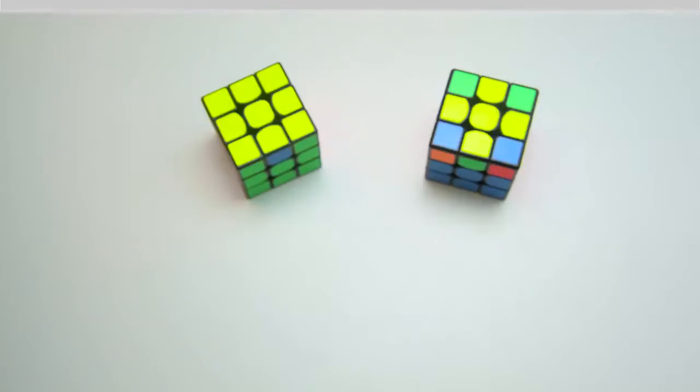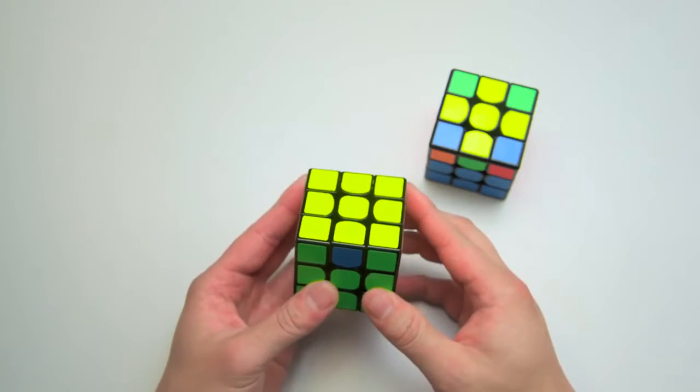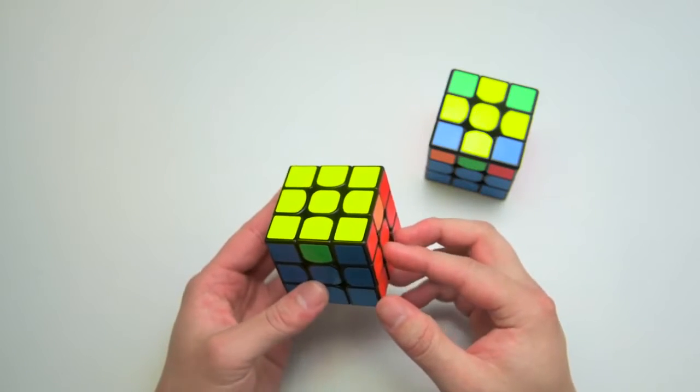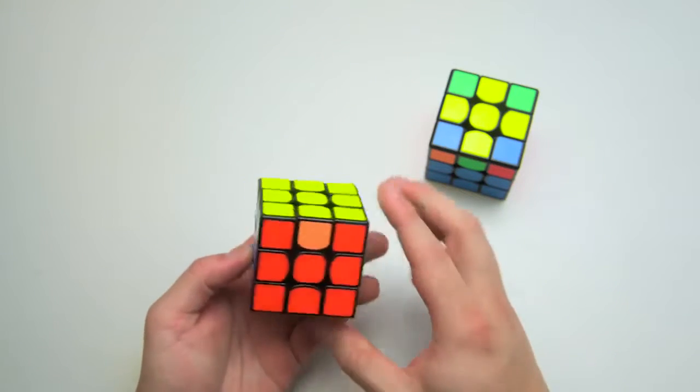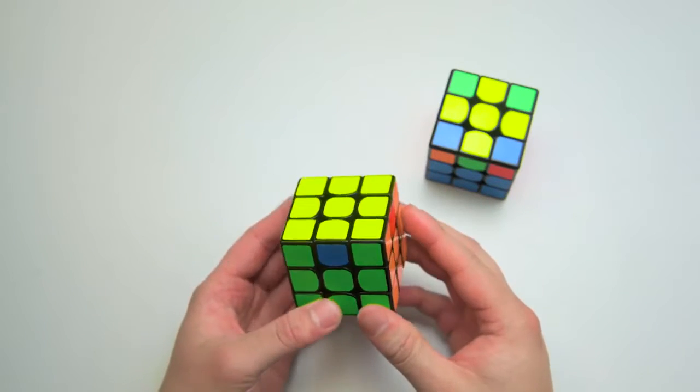The next step is to solve the positions of the last layer corners. Let's first take a look at what this means. Here's a cube with the last layer corners solved. You can see that each color of the corner pieces matches exactly with the centers they are near. These corners are correctly positioned.